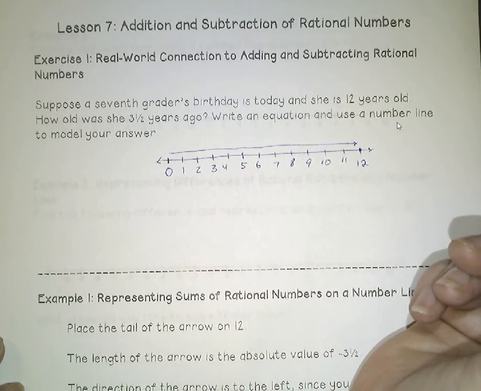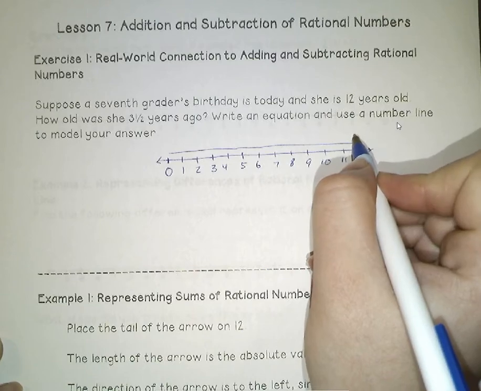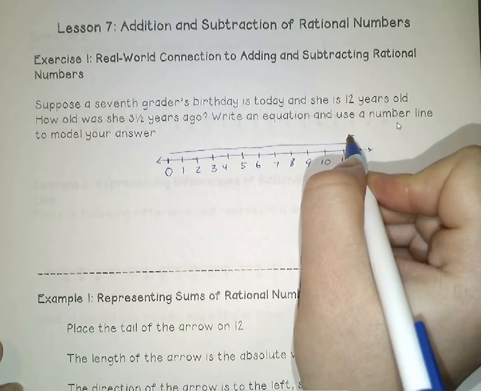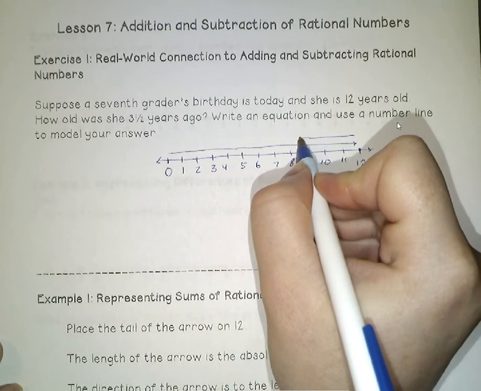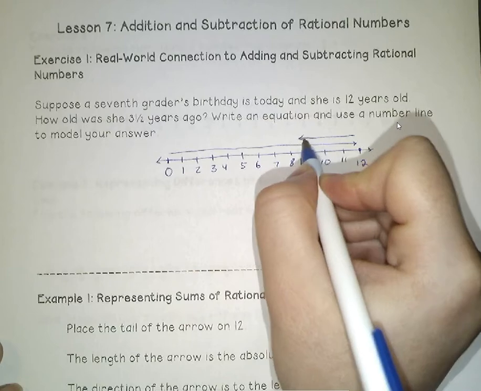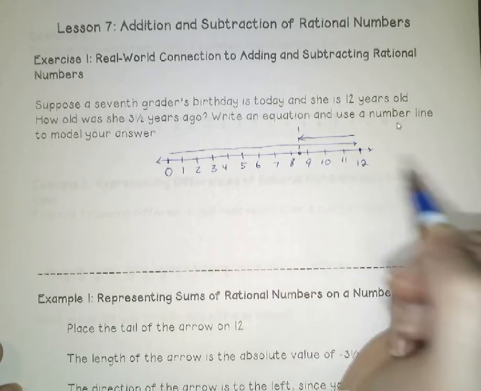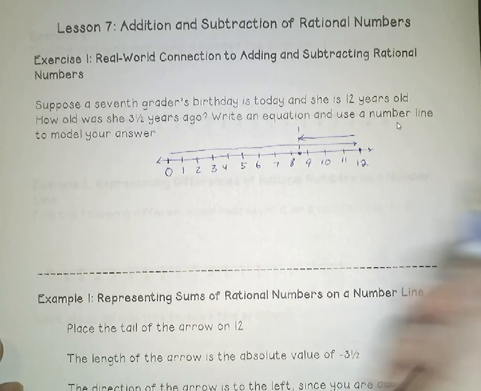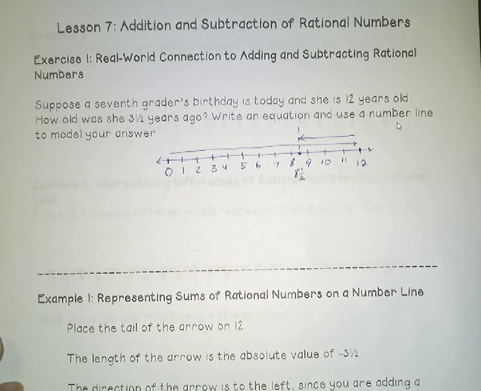Okay, now we need to see how old she was 3.5 years ago. 3.5 years ago would go back to the left side, right? So we'll go 3 and 1/2 more, resulting in 8.5.